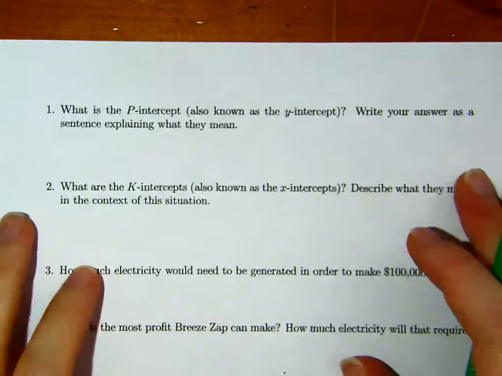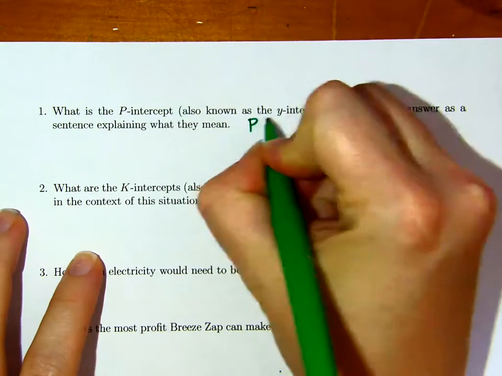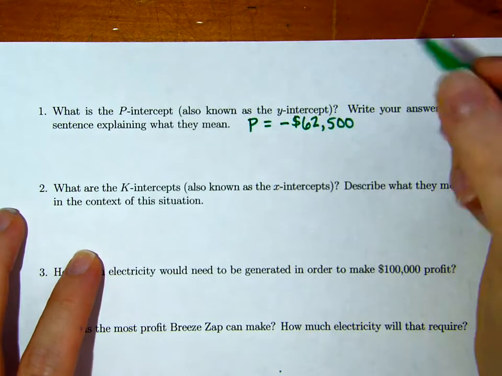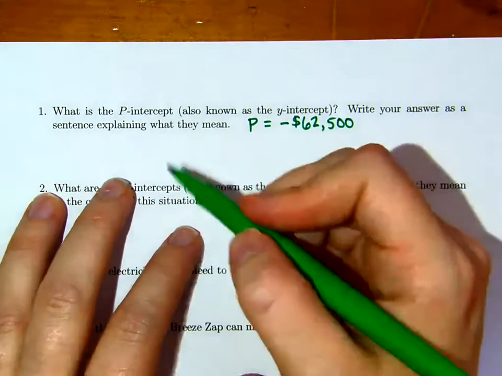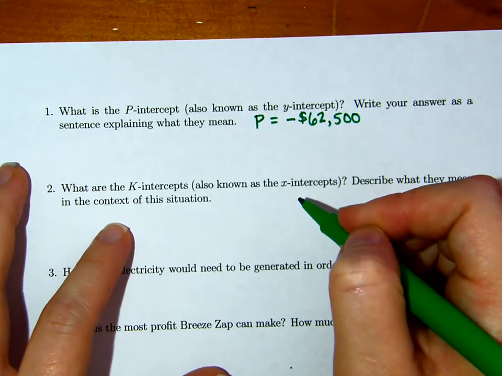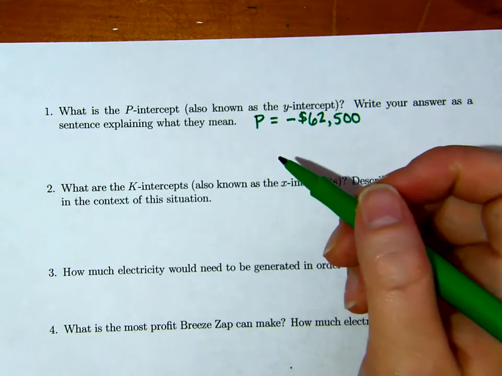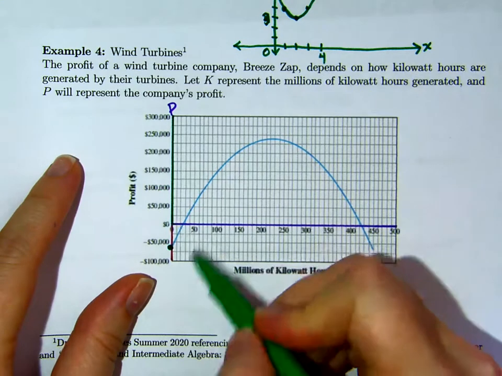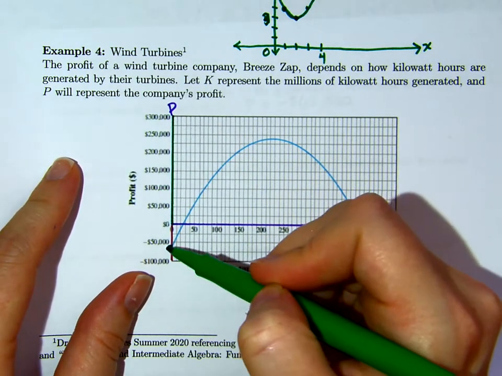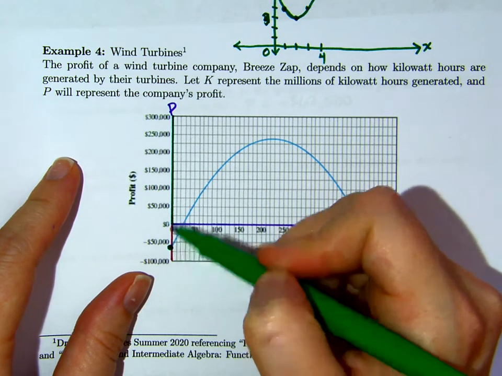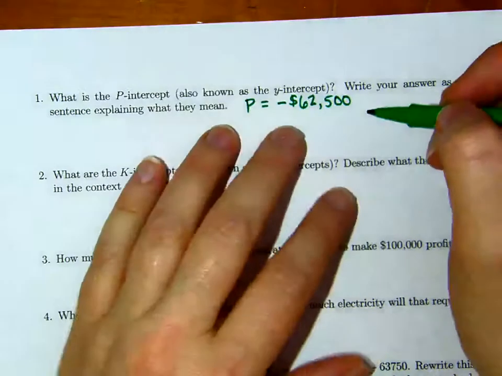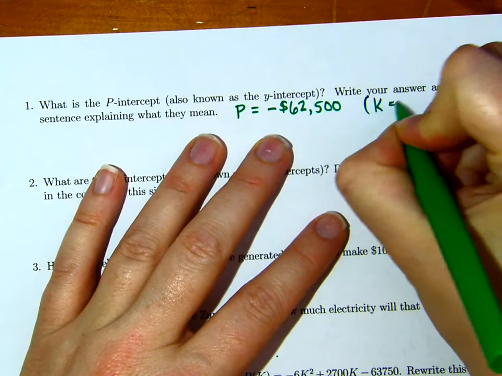Okay, so set this aside. Zoom out again. I'm going to put P equals negative 62,500. Write your answer as a sentence explaining what it means. Hold on, how many kilowatt hours is that? So the P is negative 62.5, but the kilowatt hours is 0. Okay, and so I'm actually going to put K equals 0 here.